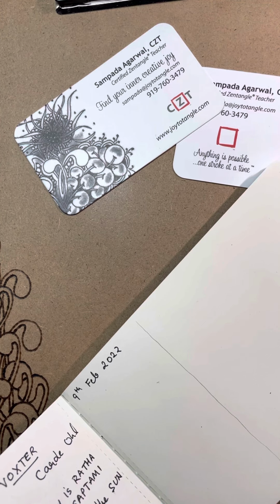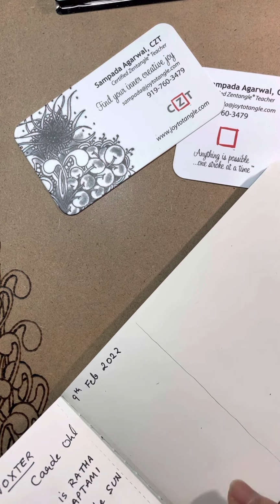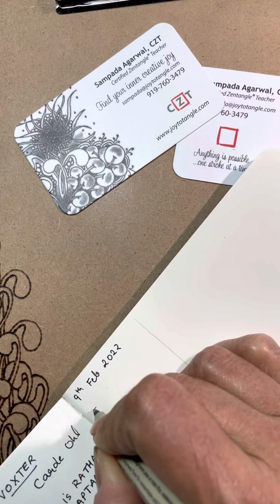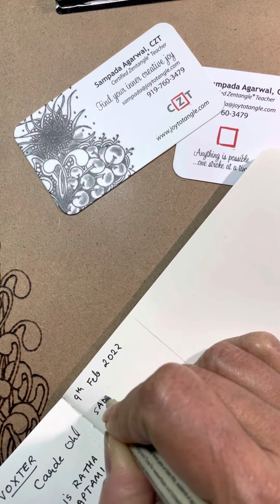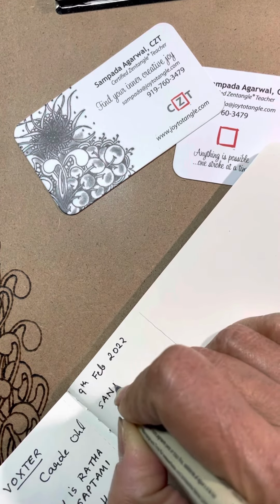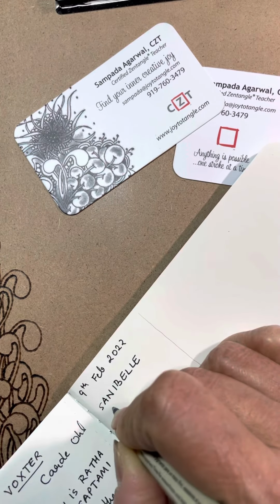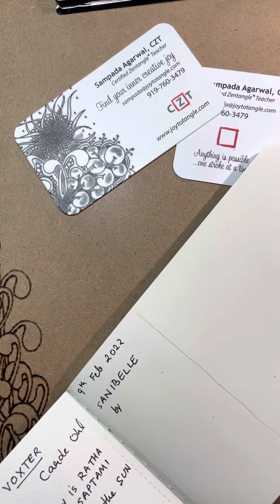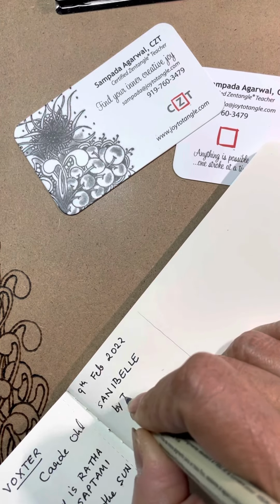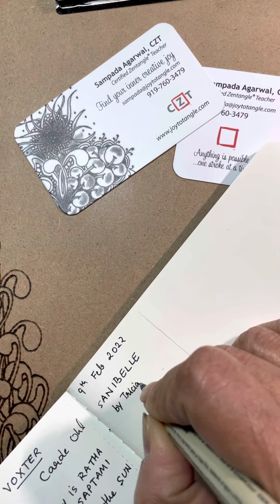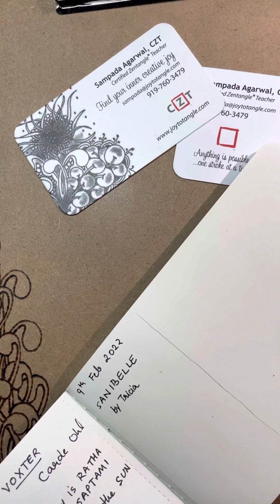I was thinking of doing a beautiful, simple tangle called Sanibel today. Let me write the name of the tangle down. It's called Sanibel, and it is by Tricia Faraone.